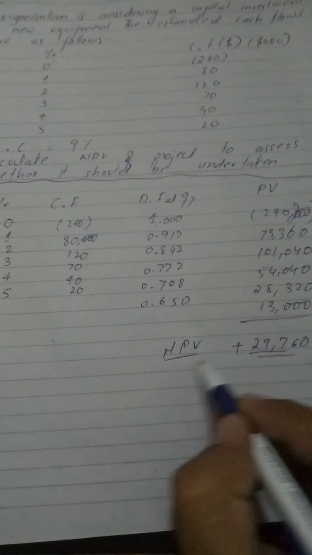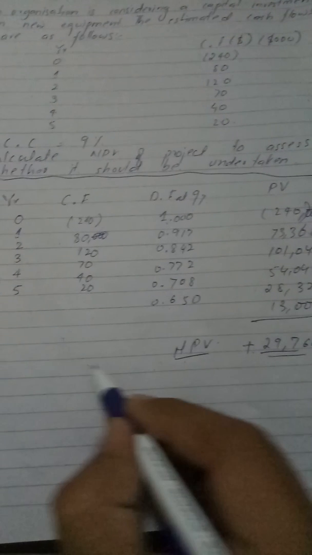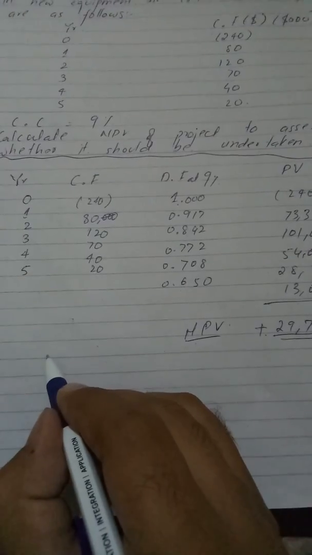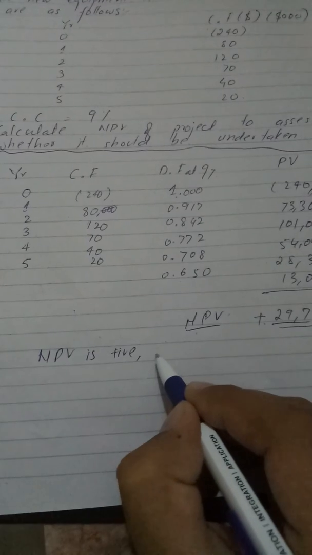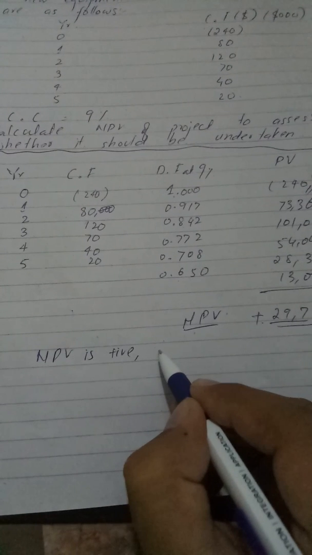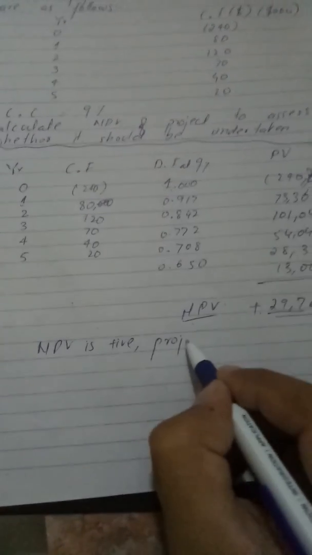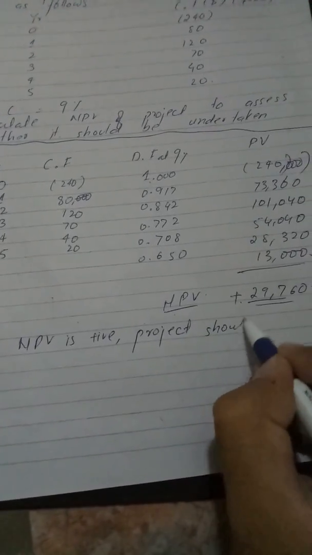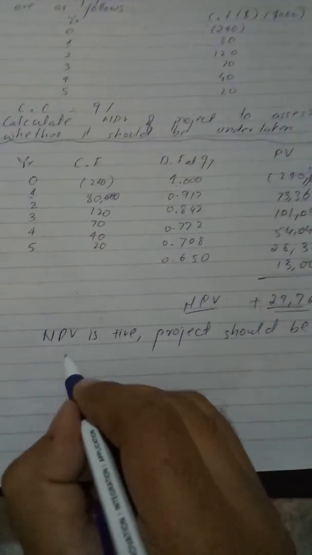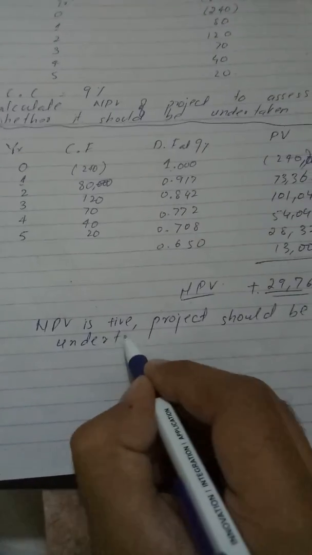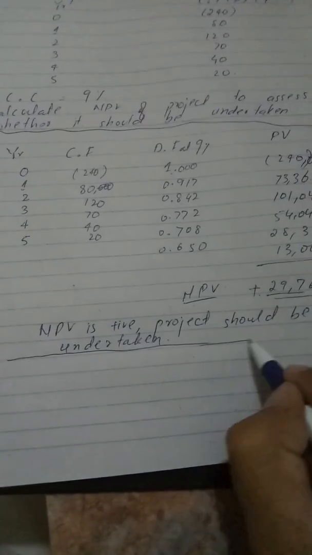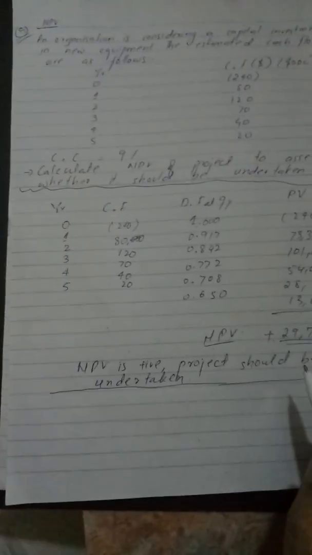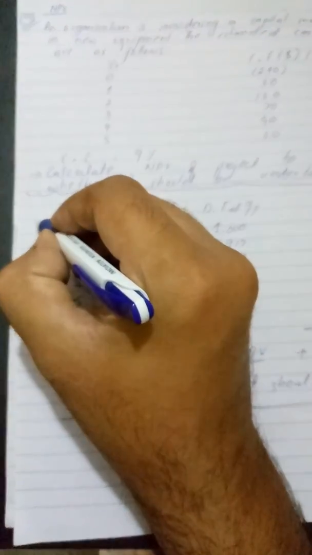So this is the short solution to the numerical which is in front of you, about calculating the NPV of a project to assess whether it should be taken or not. And now I'm going to have another problem. A project has the following cash flows before allowing for inflation, that is, they are stated at their T0 values.